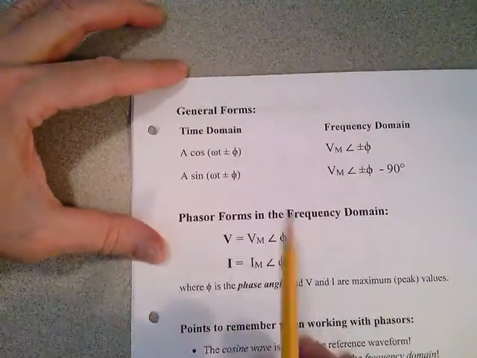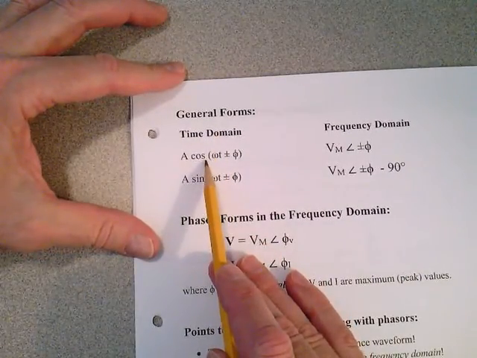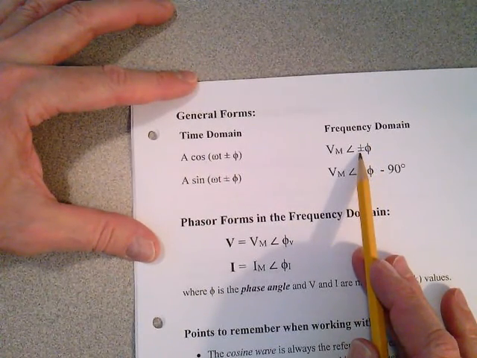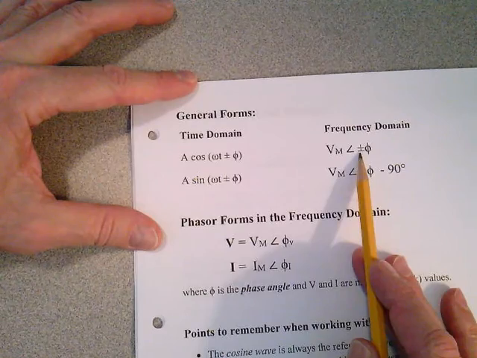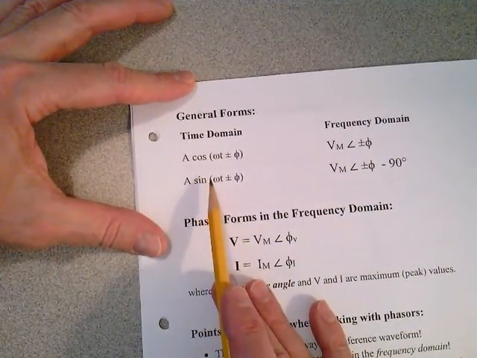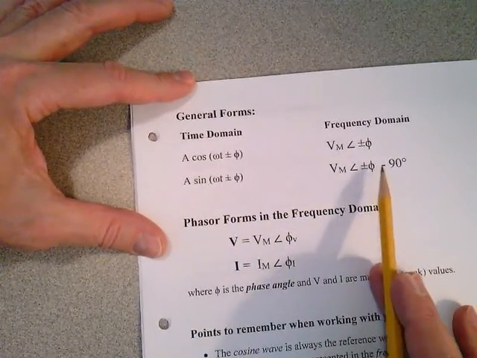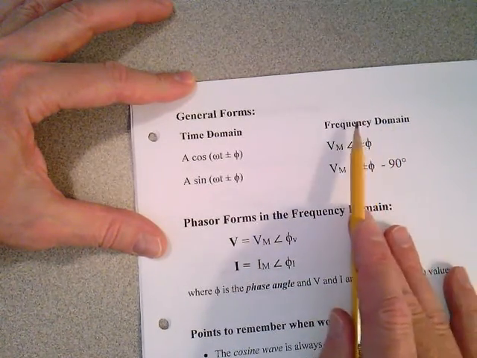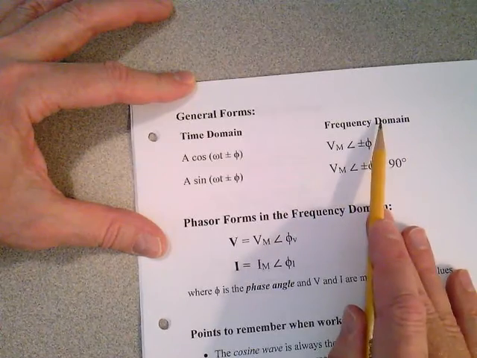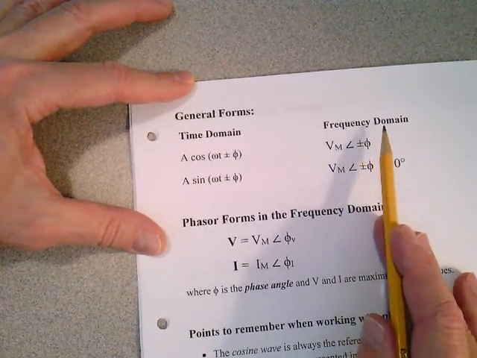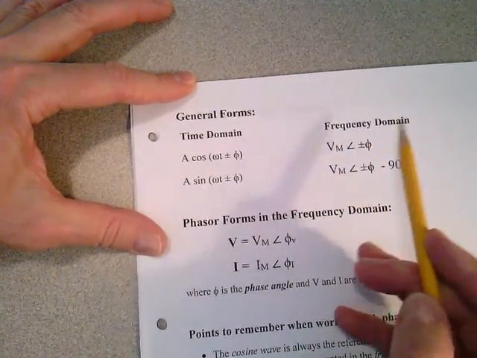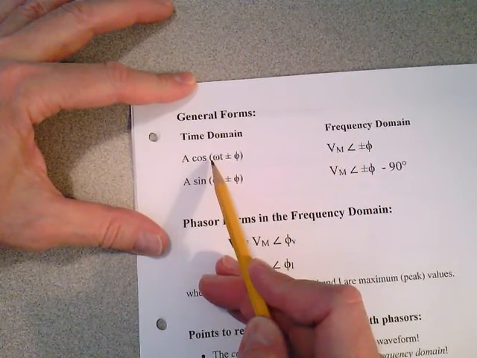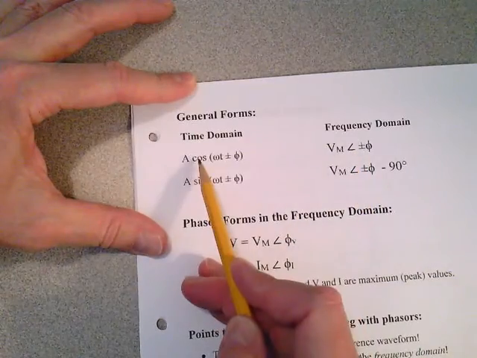General forms. In the time domain, this is what it looks like. In the frequency domain, this is what it looks like. In the time domain, a sinusoid looks like this. In the frequency domain, it looks like this. Keep in mind, when you're in the frequency domain or that phasor domain, that the cosine wave is always the reference. When you see this form and you take it back to the time domain, you always take it back to cosine.